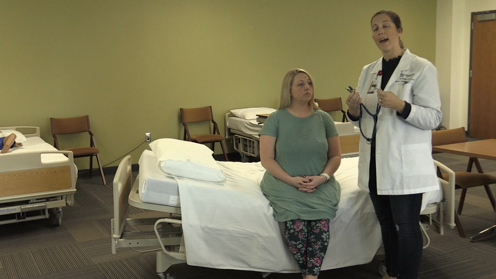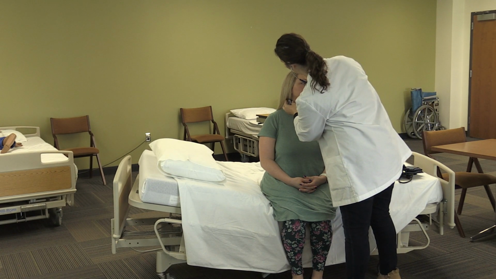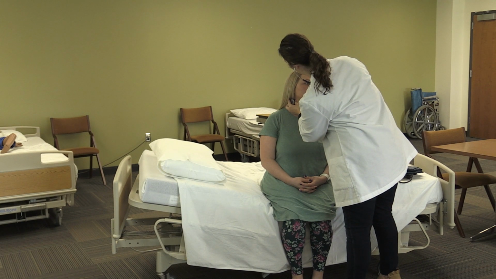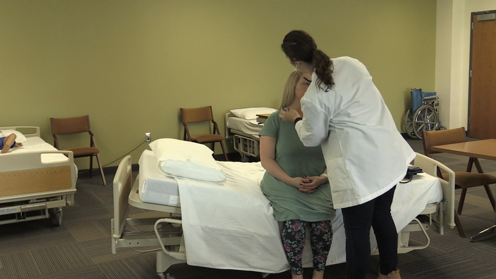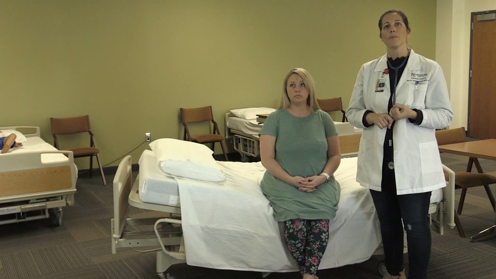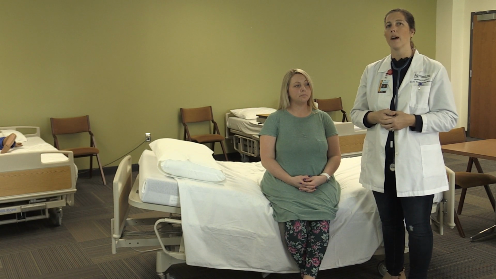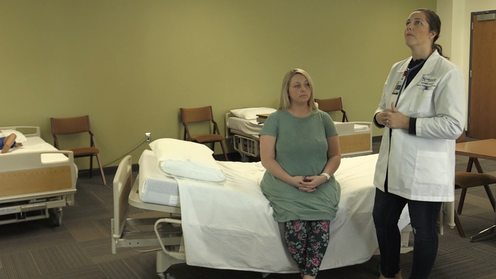So I'm going to go ahead now and listen to the opposite side. Can you hold your breath? So there are no bruits present, which would be the expected finding for auscultating the carotid bruits.